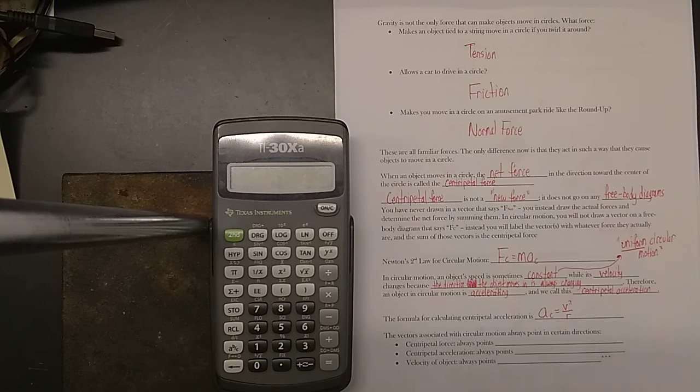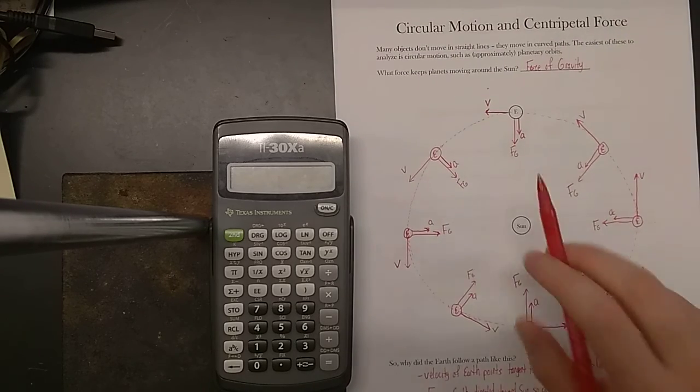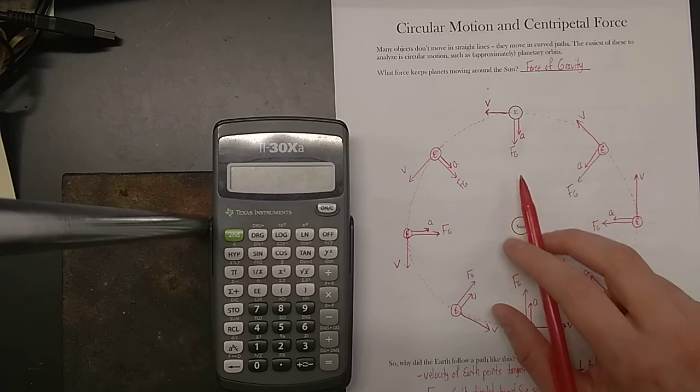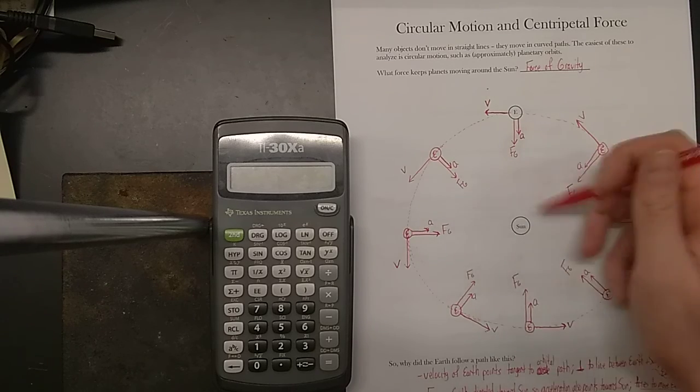And you can take a look at the front for this last part, but just to refresh, what direction did all those vectors that we drew, what direction did they all point in consistently? In this case, remember we said that the force of gravity was like the net force, so therefore if it's the net force, and we're talking about circular motion, it is the centripetal force. And notice that Fg always points in towards the center of the circle.